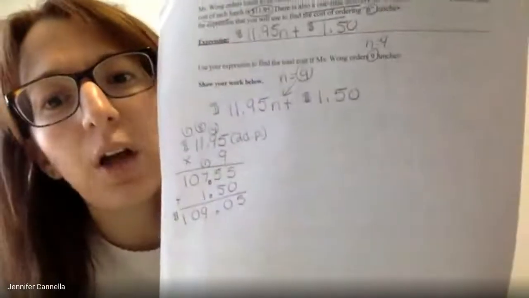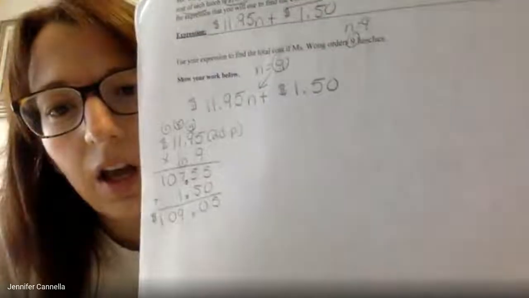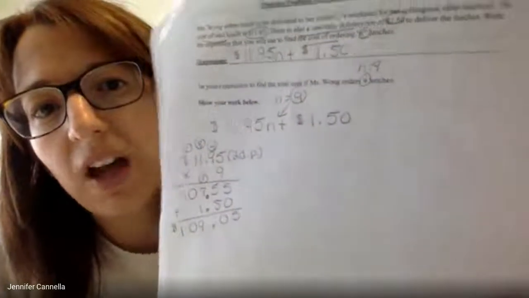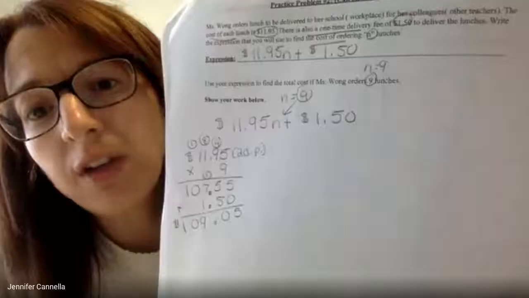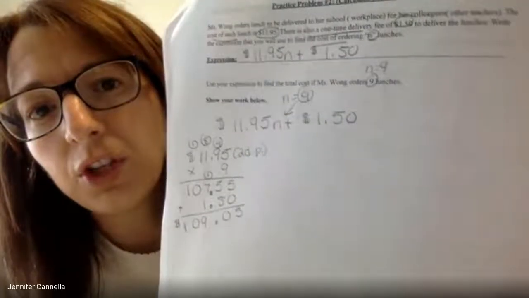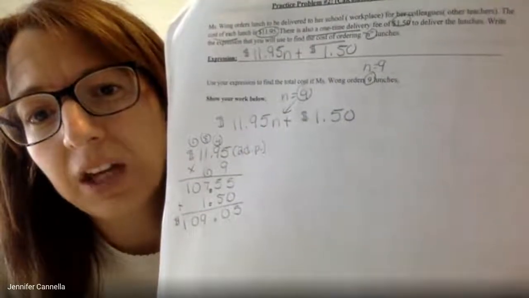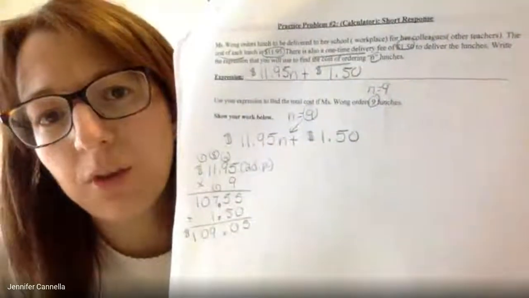Page 5 of today's packet, which says Monday, March 30th and Tuesday, March 31st. This is the problem we are on now. I'm going to hold it up so you can see. All right, so I got the same answer as you guys. I got $109.05. You used the correct expression and you multiplied and added properly. Give yourself a check. Okay, we're going to stop at page 12 today because it's a thick packet.